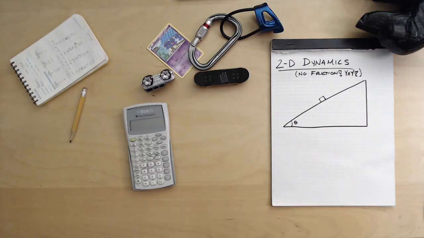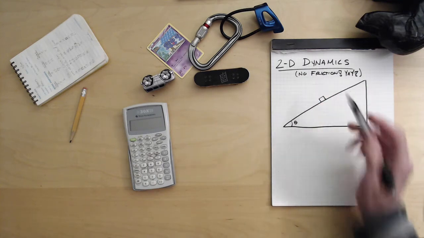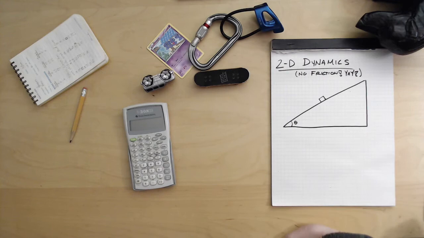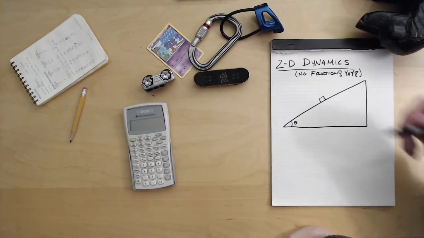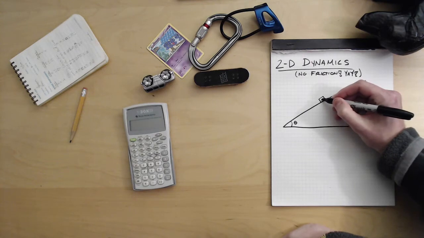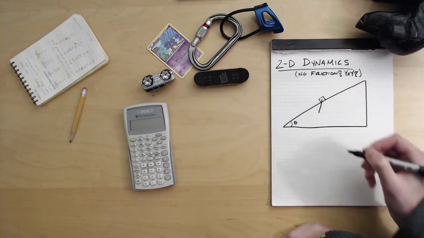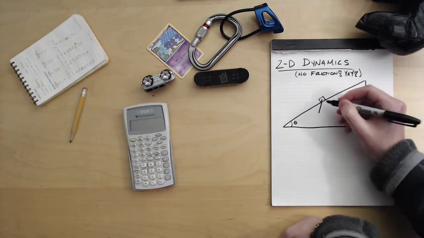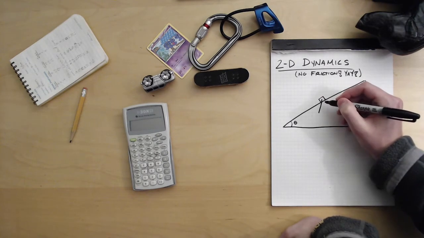So let's draw all the forces on Ben here as he rolls down the hill. Again, we're going to ignore friction, so we should only have a couple.